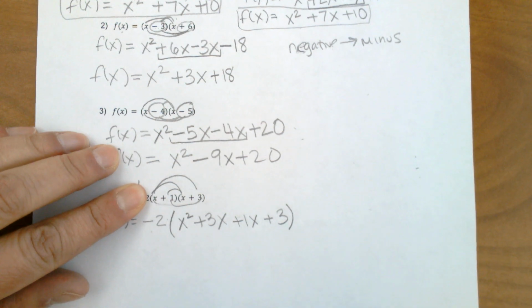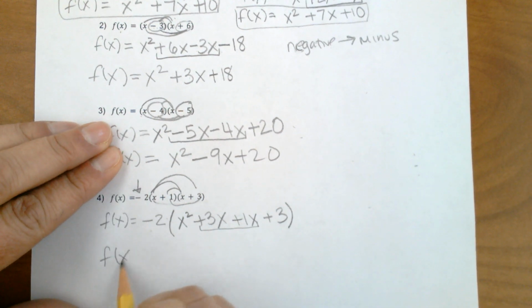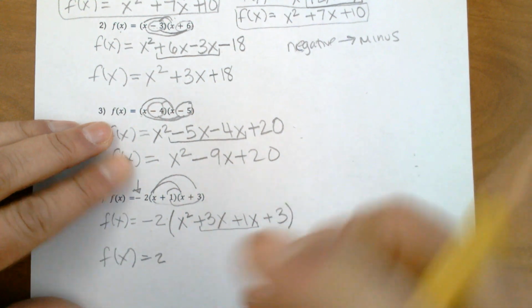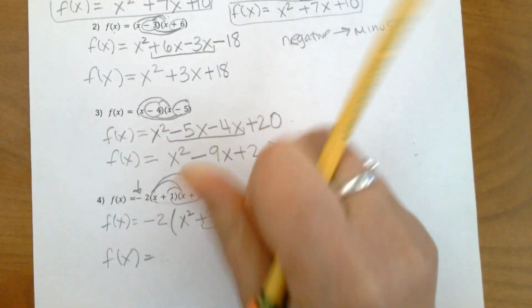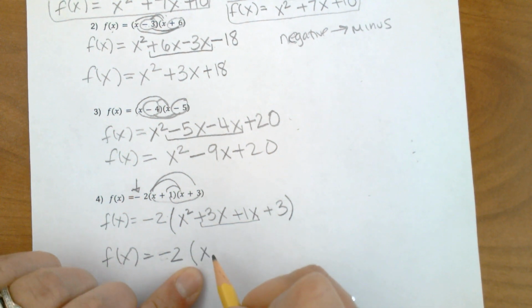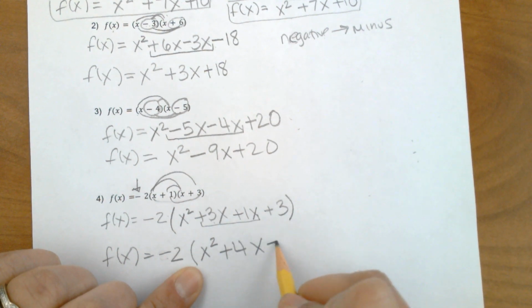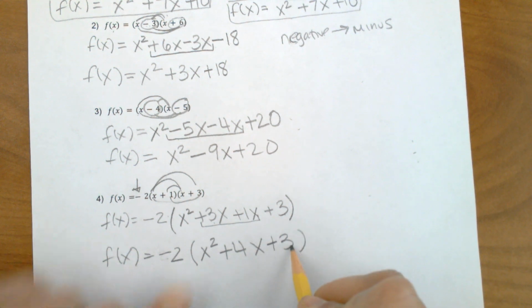Close my parentheses. I'm going to keep going. I'm going to bring those two together. I'm not going to forget about this -2. I just forgot about the negative, so I'm going to erase it. I'm not going to forget about this -2, and I'm not going to forget to write parentheses there. I have x squared, 3x plus 1x gives us 4x. Don't forget to bring down your +3.